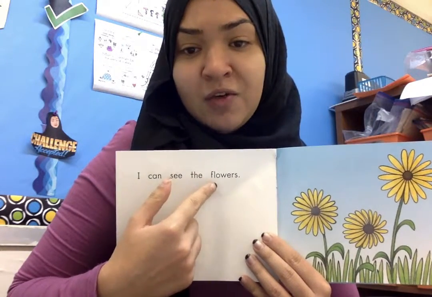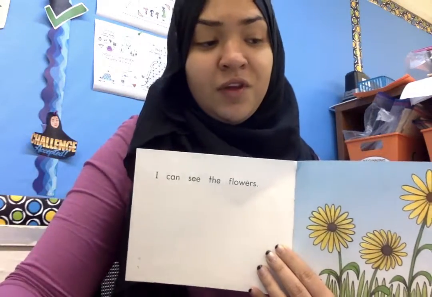How do we know it says flowers? And then they will tell me, because we see that it starts with the letter F, and we hear that in the beginning of the word flowers. So after this, I will be sending students back to their seats for independent reading. They will be reading the books from their book baggies, and this will happen for about 15 minutes.